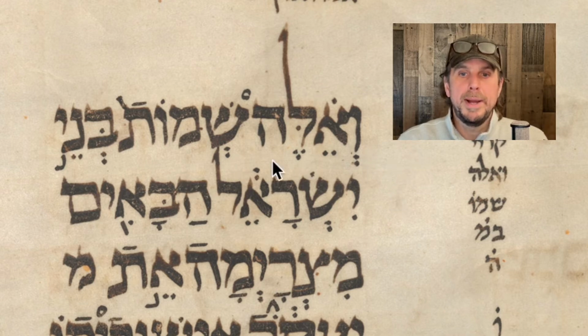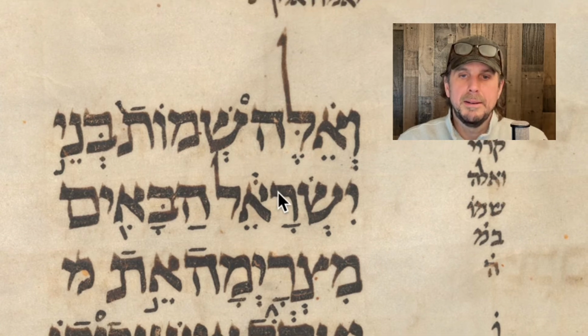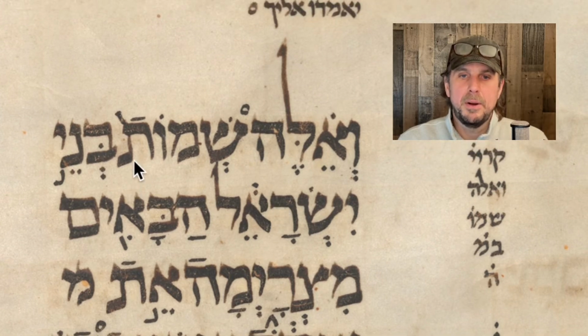Why? Because it is the beginning of the book. Later, it just became shortened to Shemot. We don't need the Ve'ele. We just call it Shemot. And that's from the second word here. And these are the names, the Shemot B'nei Yisrael. And that is it. So we see our nice letter Tav right here.